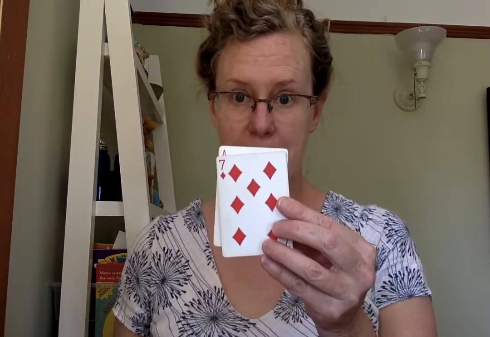Do keep the aces. The aces are worth 1 card, 1 point. How much do you think this one is? You're right, it's a 7. In this game, we're going to compare which numbers are greater and which numbers are less.